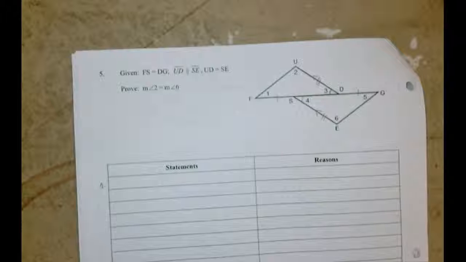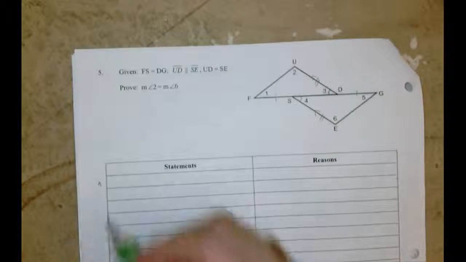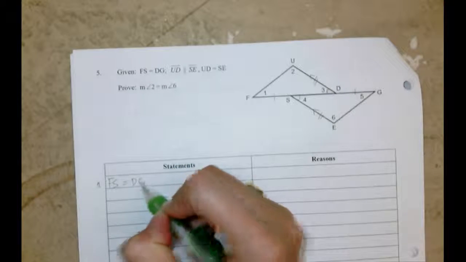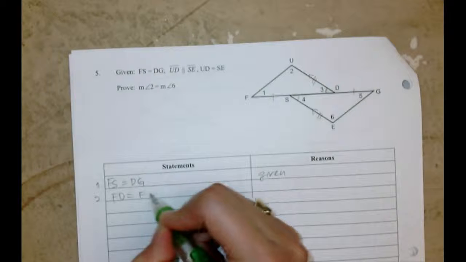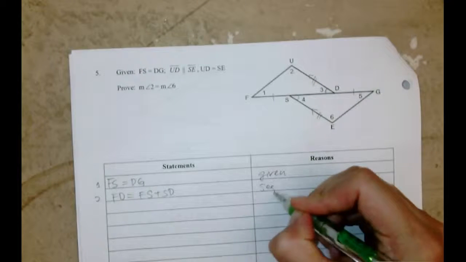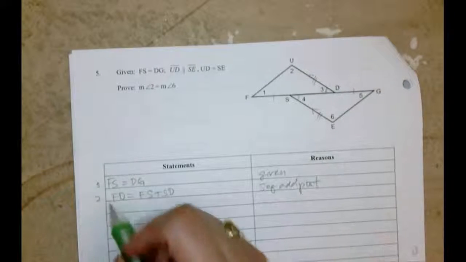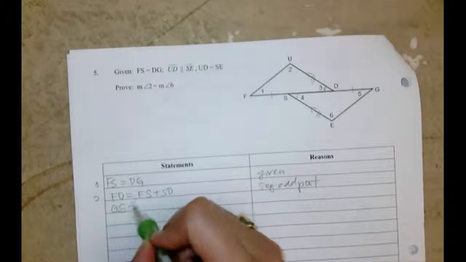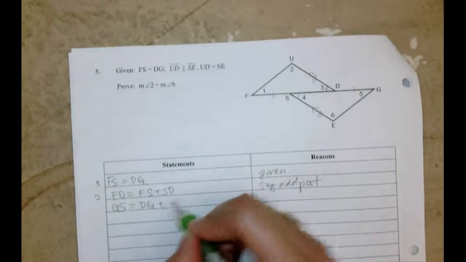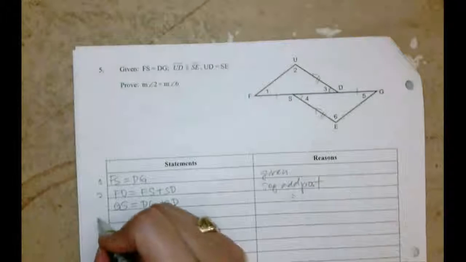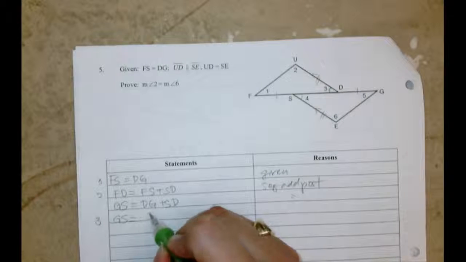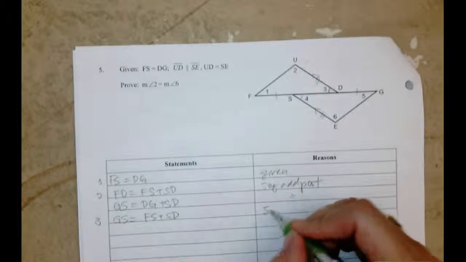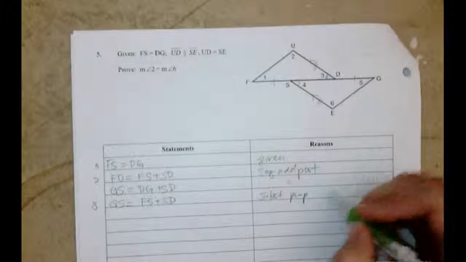Okay, so let's start with FD equals GS, it's the hardest one. It takes the longest, so let's just start with that. First we start with FS equals DG. That's given. And 2, FD equals FS plus ST, and that's segment addition postulate. You can do the other one in the same line. So GS equals DG plus ST, segment addition postulate. 3, since these are congruent, you can substitute into GS equals FS plus ST, substitution property of steps 1 and 2.